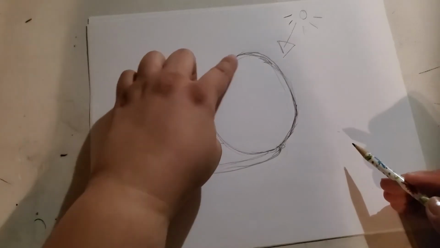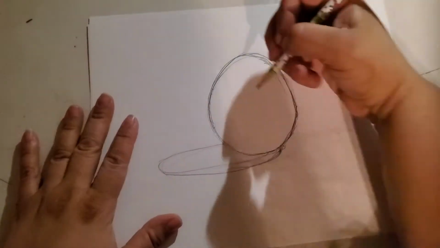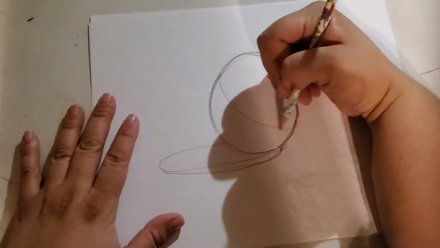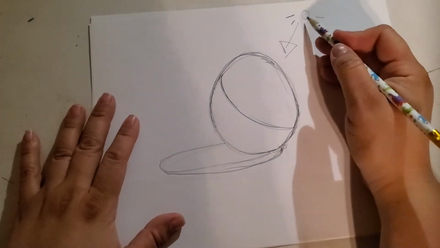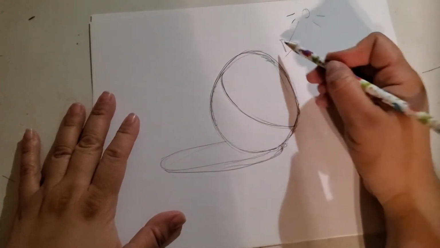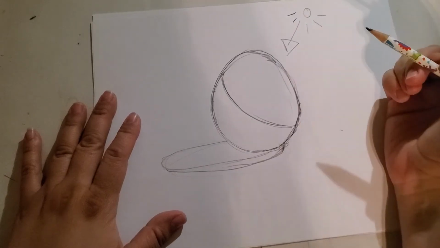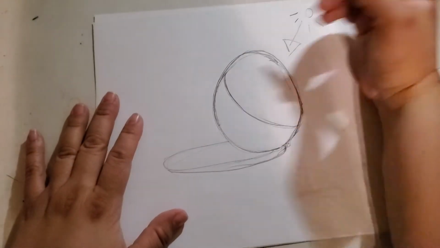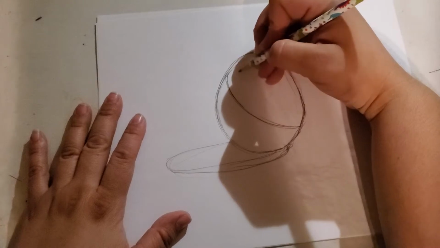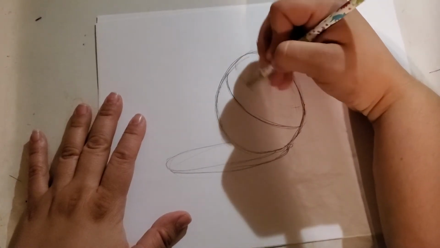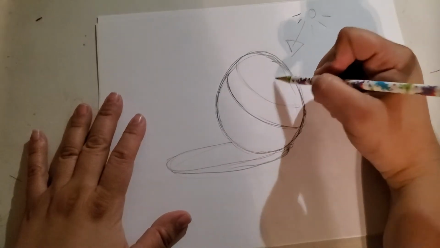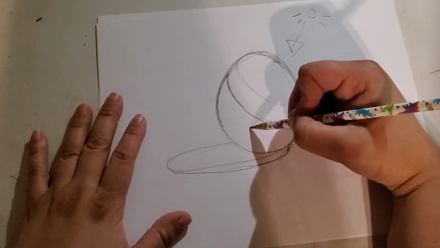And we're going to start shading this by drawing that terminator line. So if the light is here, the terminator line will be the halfway point between here and here. The next thing I'm going to do, slightly lighter, making sure that I'm not pressing too hard, is draw a second line halfway. So this is going to be the highlights, mid-tone, core shadow.